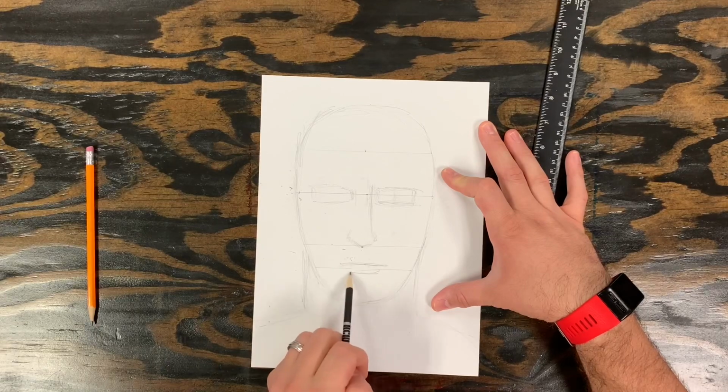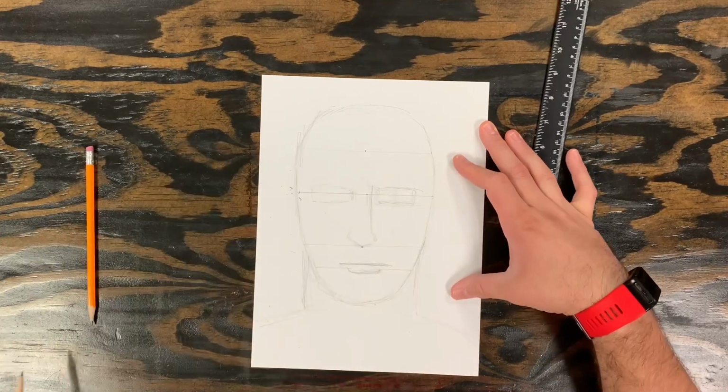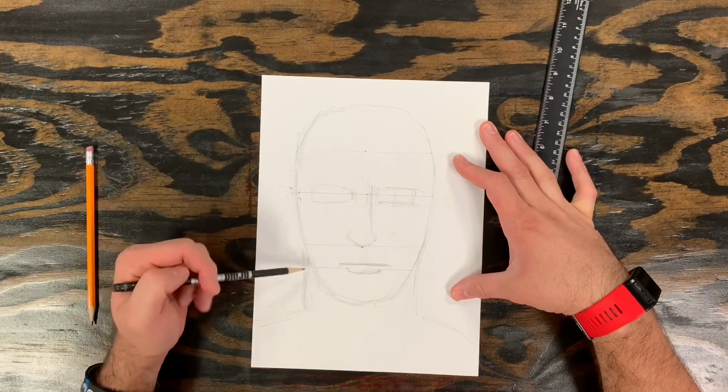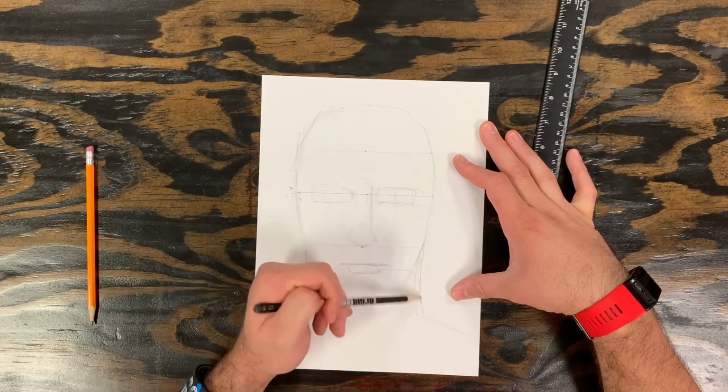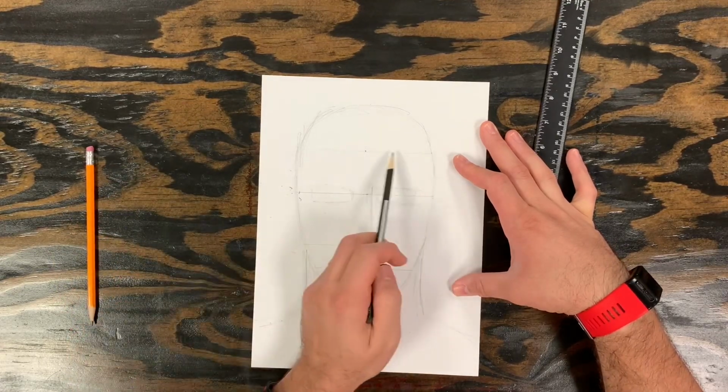with the bottom lip underneath. The face looks pretty accurate from right here. All the measurements worked out pretty well. The last line up here, this is where the hair is.